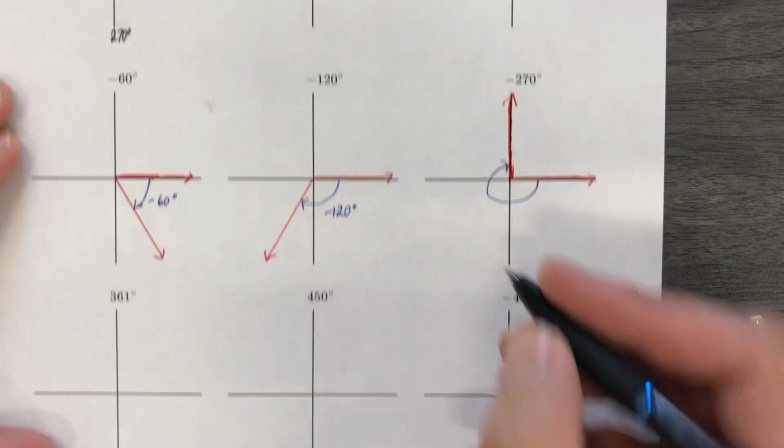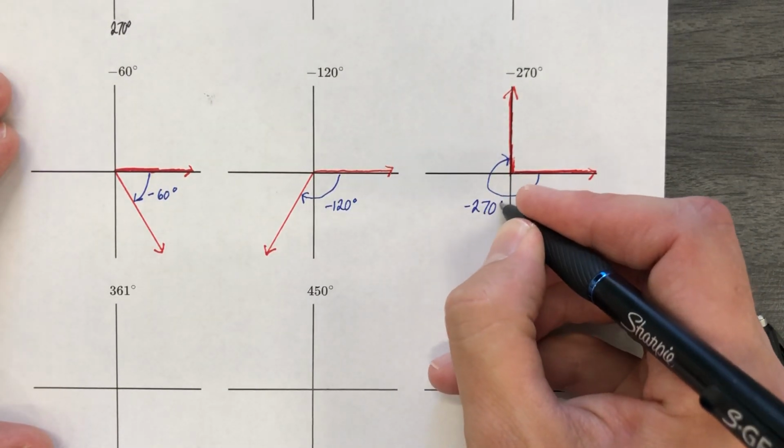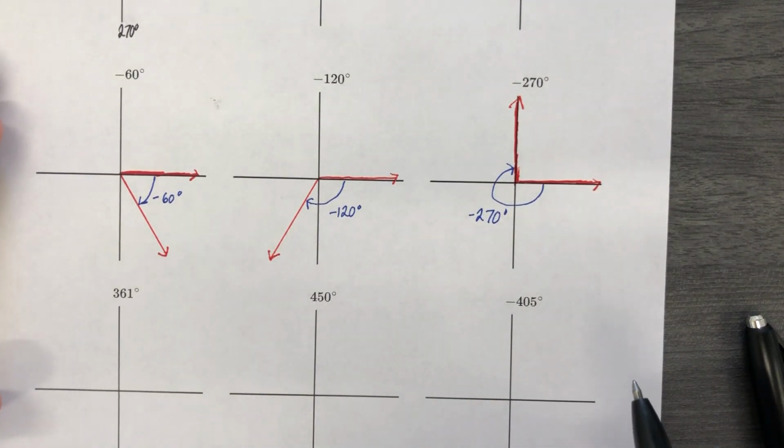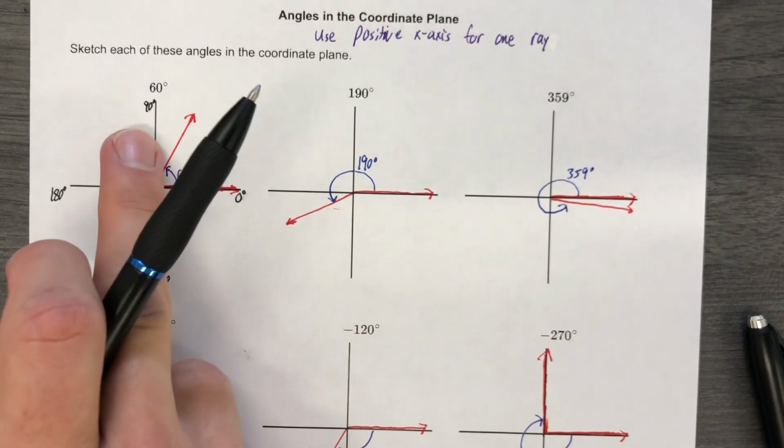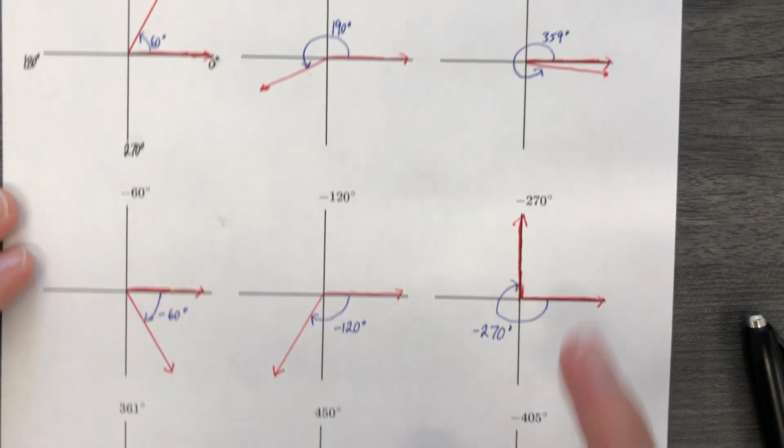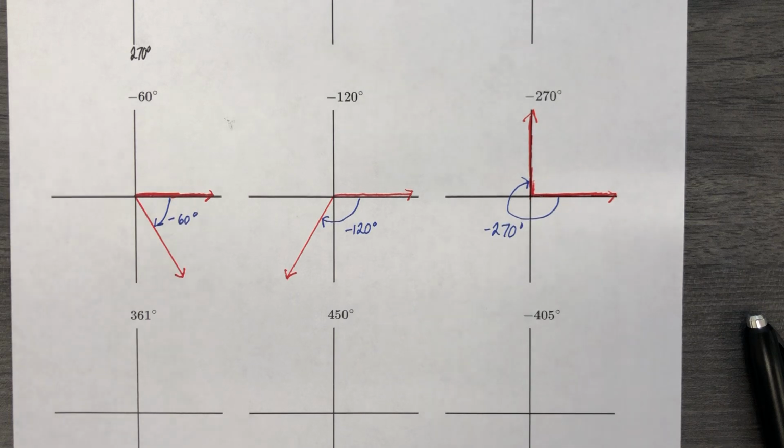So we're already making a few connections and we're saying, well, you know what? Maybe if I go in the wrong direction, I'll end up in the same place as something else. So I could say I have a 90 degree angle in the coordinate plane. You could also say I have a negative 270 degree angle, depending on the context.